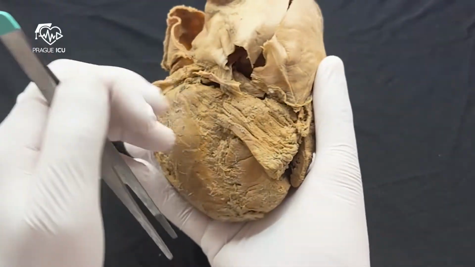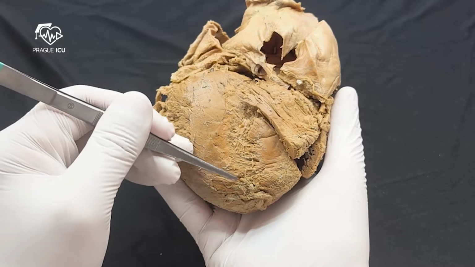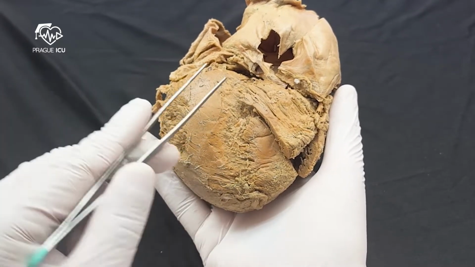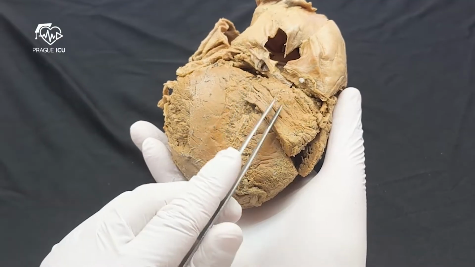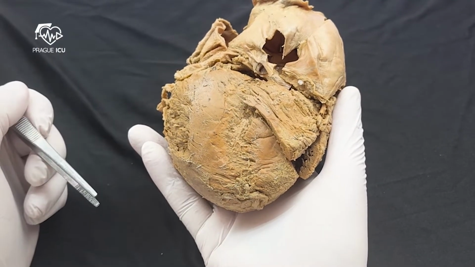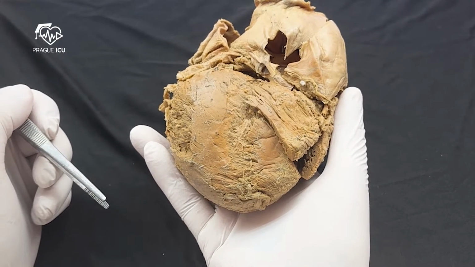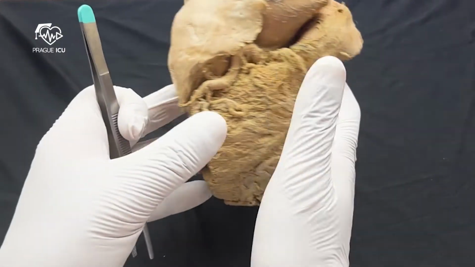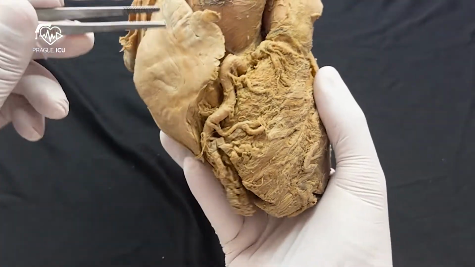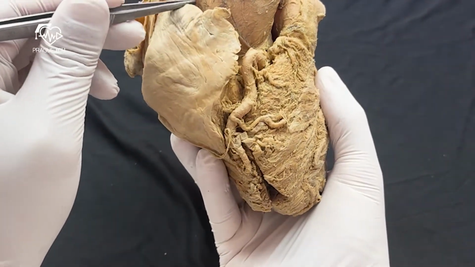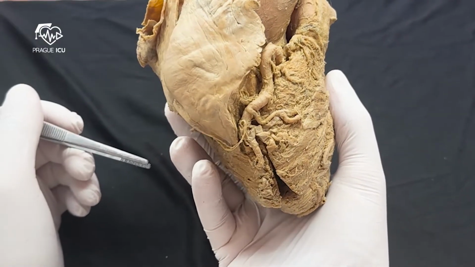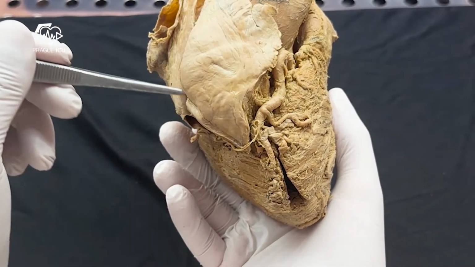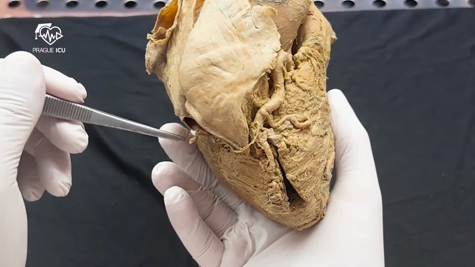The posterior interventricular sulcus is this groove over there on the posterior surface of the heart between the right and left ventricles and contains the posterior interventricular branch and middle cardiac vein. Finally, there is the sulcus terminalis cordis, formed by the crista terminalis and creating the border between the proper right atrium and sinus venosus.